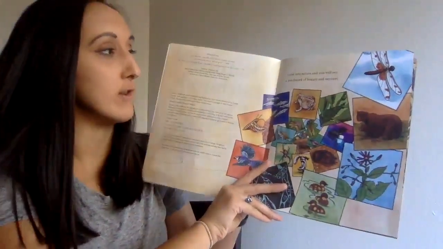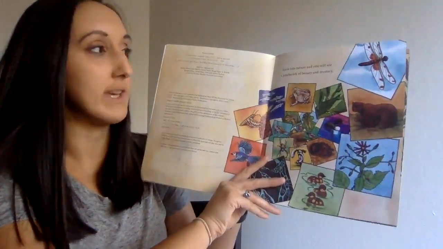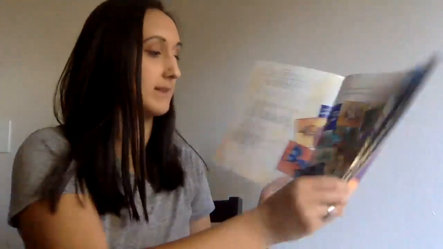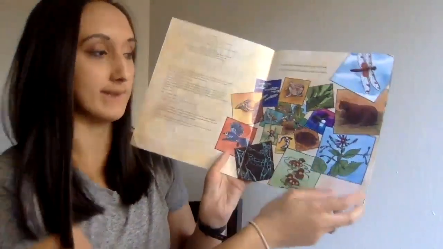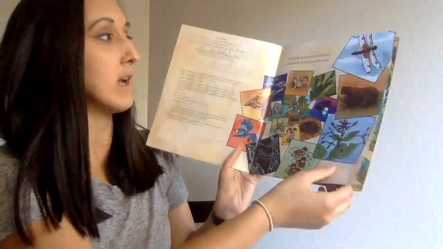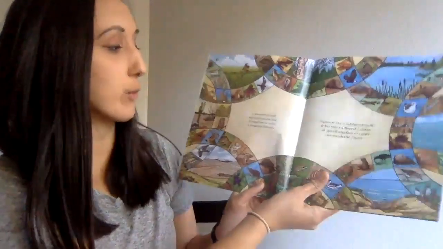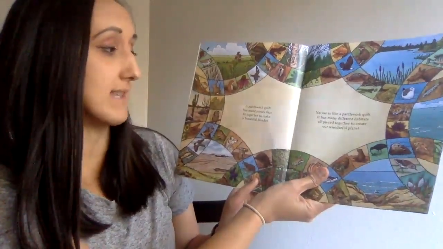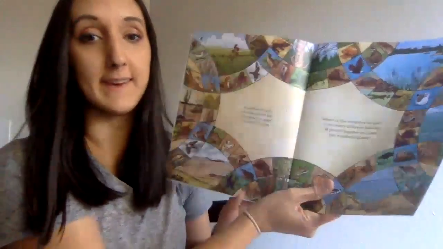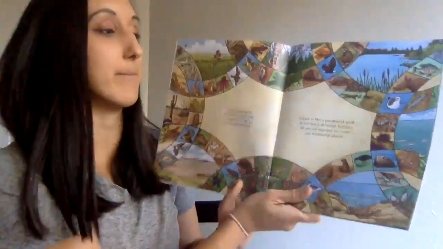Look into nature and you will see a patchwork of beauty and mystery. So again, we see all these plants and animals and bugs and everything in here. We're going to see how a patchwork of it makes a beautiful blanket. A patchwork quilt has many pieces that fit together to make a beautiful blanket. So just like the one we just looked at.